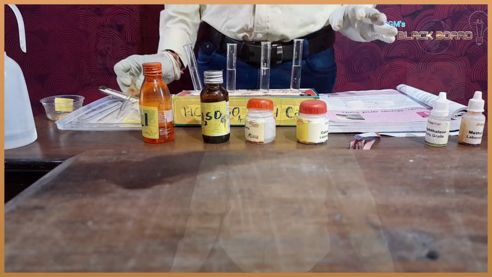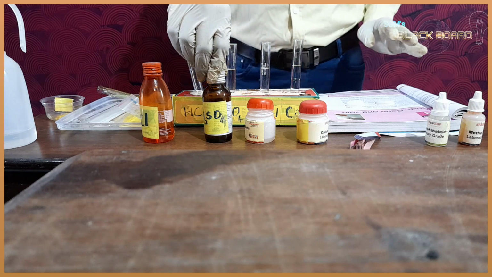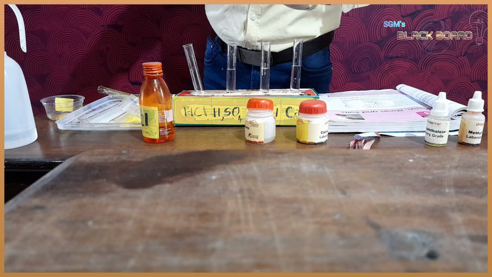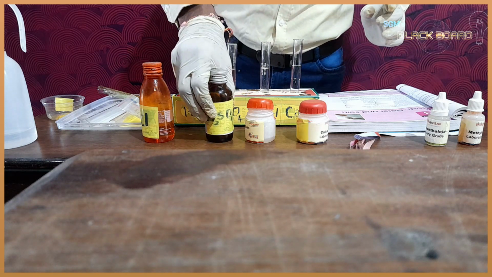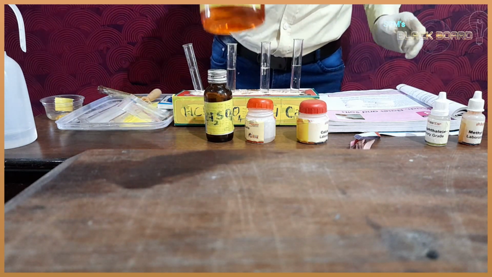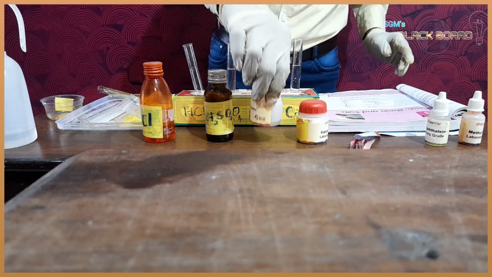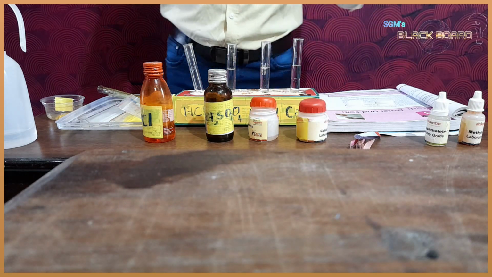Now we are going to test the acidity and basicity of some mineral solutions. Let us take some mineral acids and mineral bases. Here this is sulfuric acid and hydrochloric acid. This is sodium hydroxide and this is calcium oxide. Let us prepare some dilute acids here.